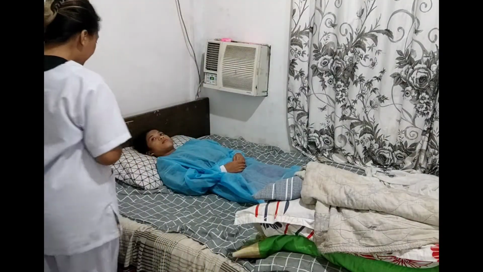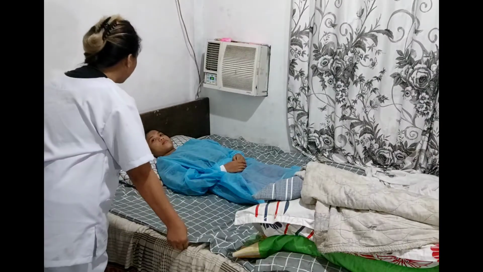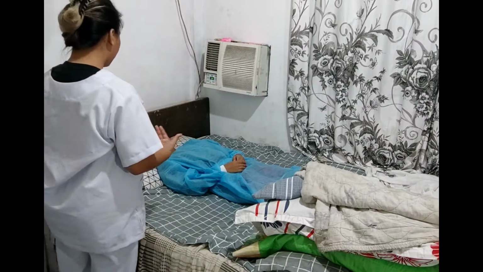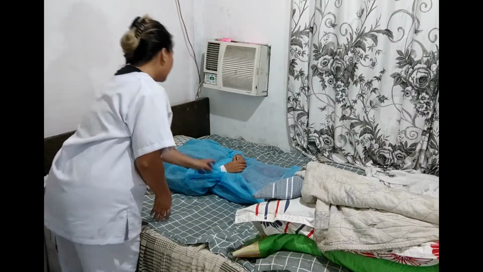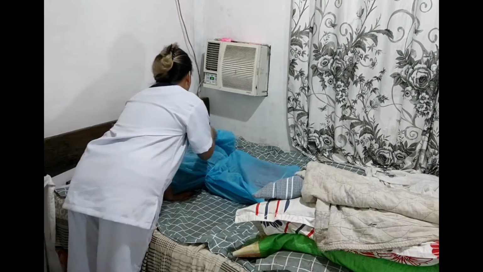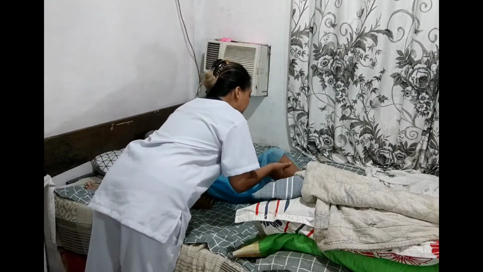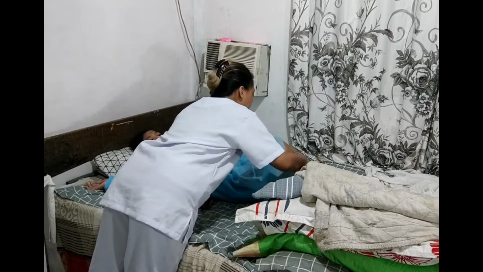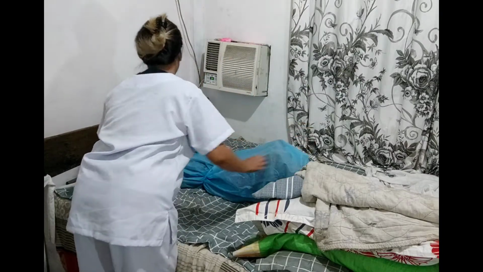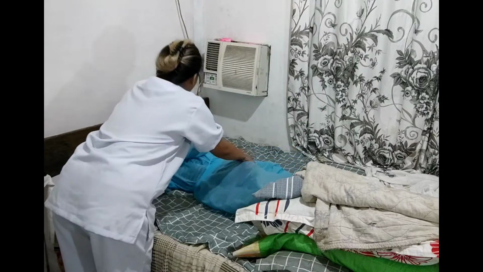Hi ma'am, I'll be transferring you to another position now, okay? So this is called the lateral position wherein you will be lying on your side or sideways. So I need you to put your arms right here before I move you. Put your other hand across your chest. Slightly flex your knees. Now I'll be turning you to the side, okay? Alright. In 3, 2, 1.